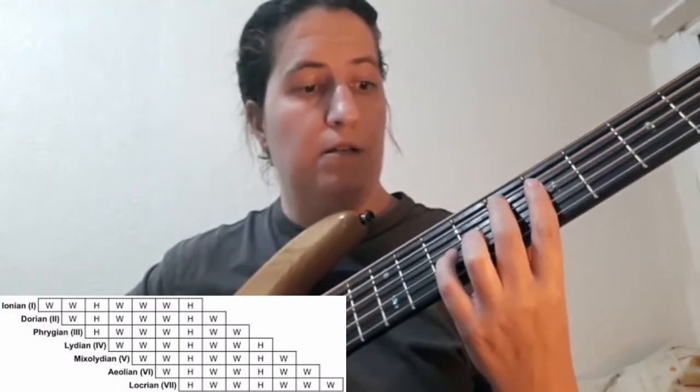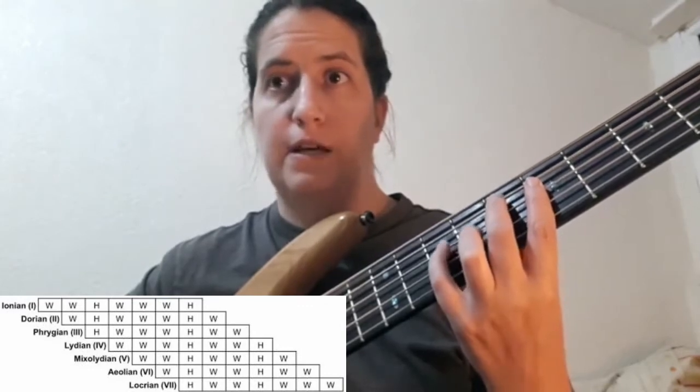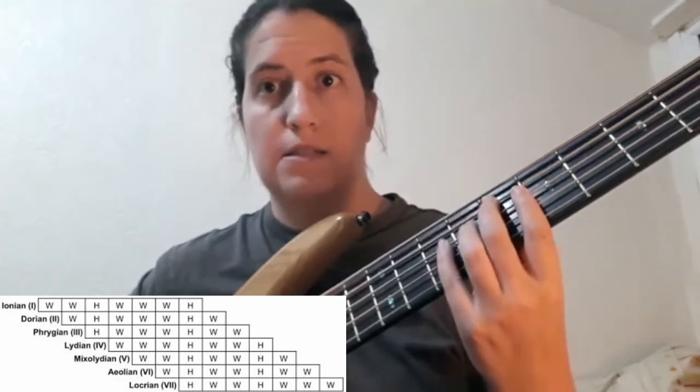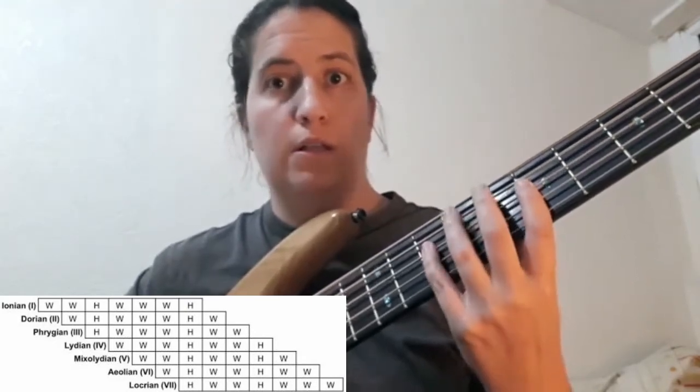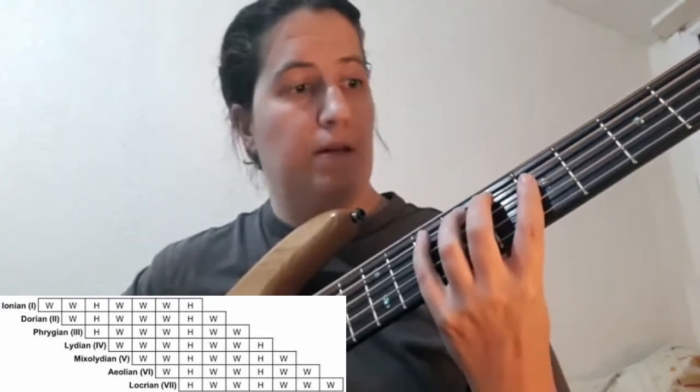So we say that a diatonic scale has 7 notes in total, with 5 steps and 2 half steps, organized in different ways. Depending on where we start to play the diatonic scale, in this case the C major scale, we will get a different sonority.